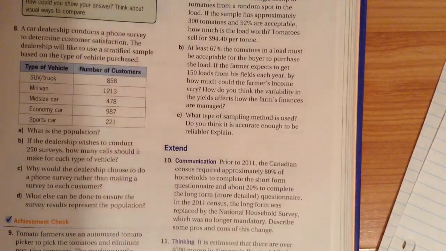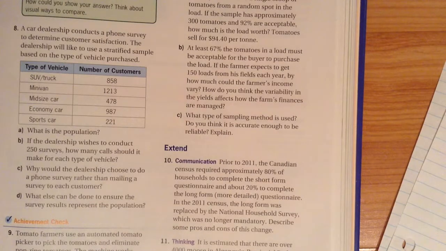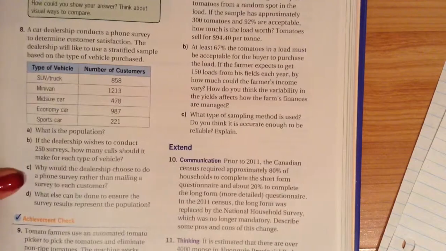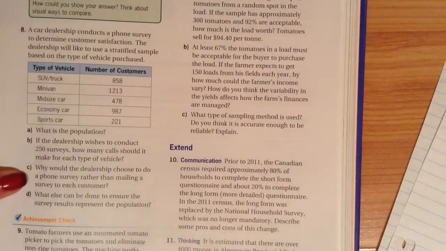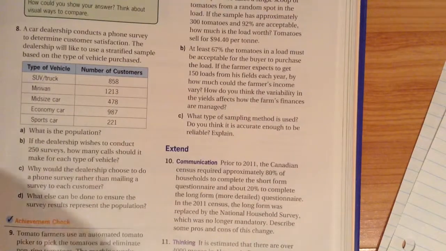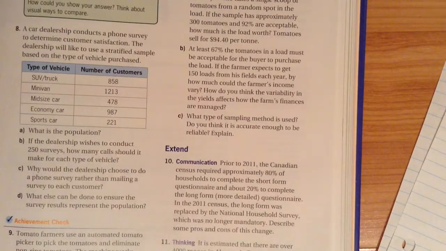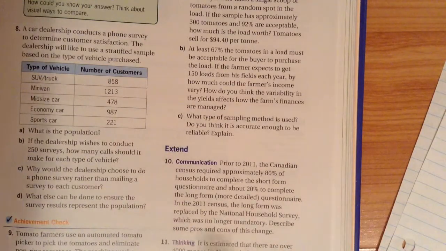Why would the dealership choose to do a phone survey rather than a mailing survey to each customer? Of course, answers are going to vary for these types of questions. However, what I would say is that they will probably get more responses from a phone survey. Both are voluntary because you can voluntarily pick up the phone or voluntarily mail back an answer, but often things get thrown out in the mail, and on a phone you can just call them and ask.